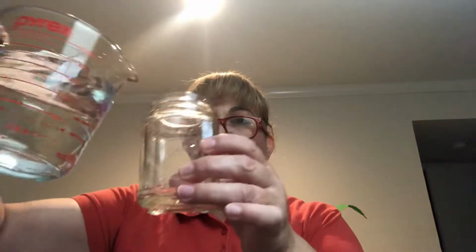In this bottle, I have sand. So I'm gonna pour again water into my container. And I'm going to throw a little sand in here. What do you think is going to happen? Is the sand going to dissolve in the water? Let's see.